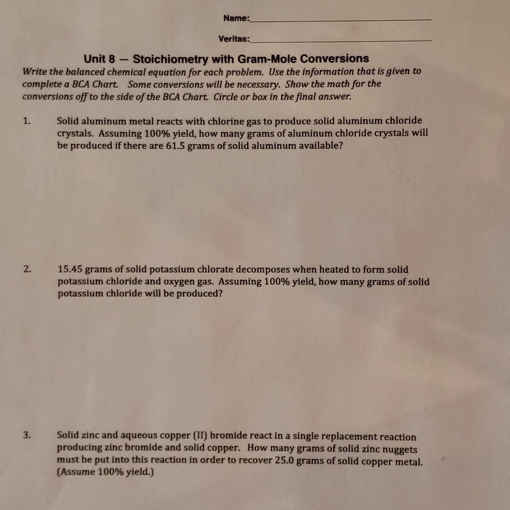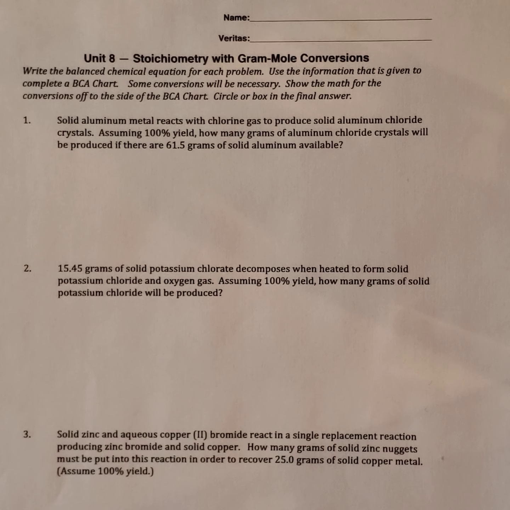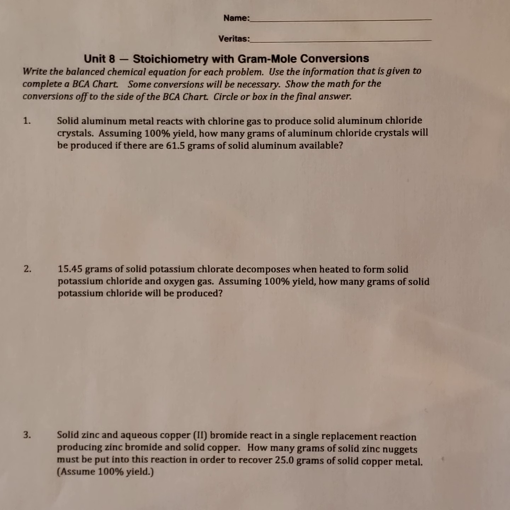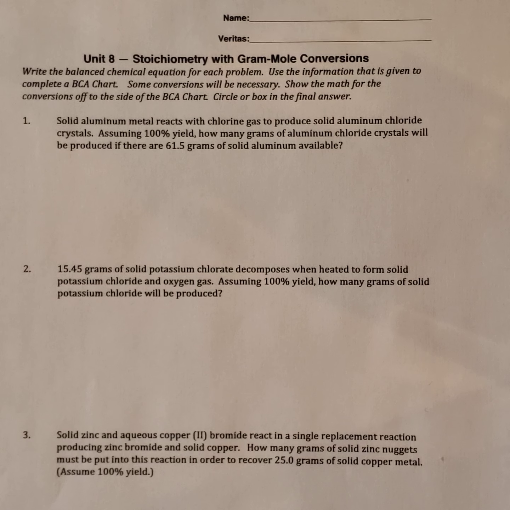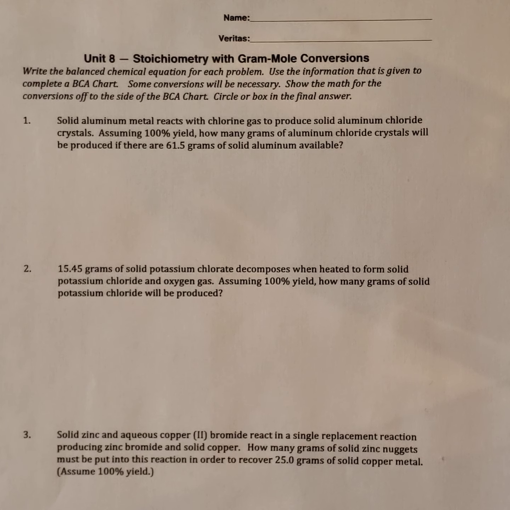And within the last couple of days, we have looked at writing out a BCA table, a before, a change, and an after, and looking at how much is being used up or how much might be produced in terms of moles. So we're going to add one last step to this. These problems feel big, and they are, because you're putting a lot of knowledge into these. What we're adding now are the gram to mole or mole to gram conversion. You did this in the past. So we are simply putting together all the different pieces that you have been working on for quite a while.